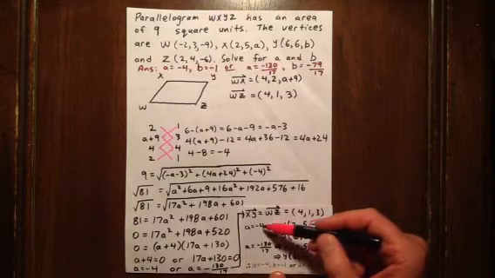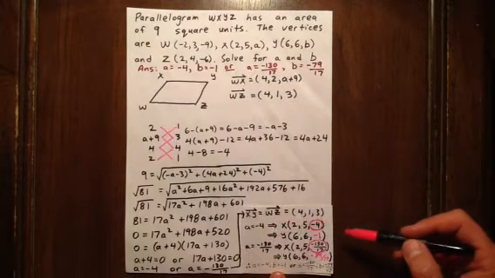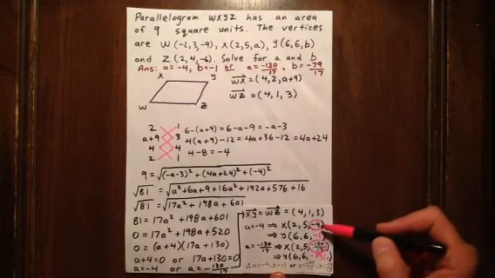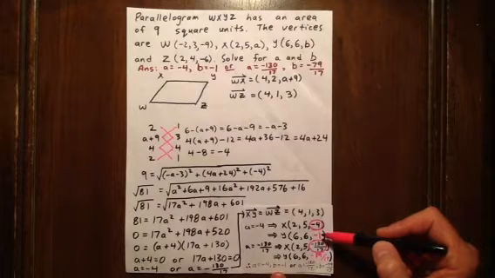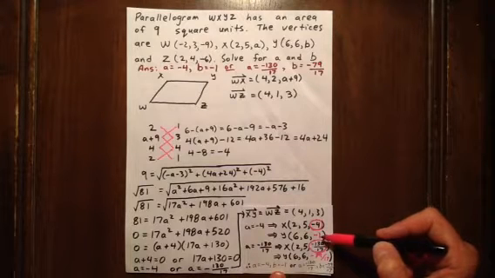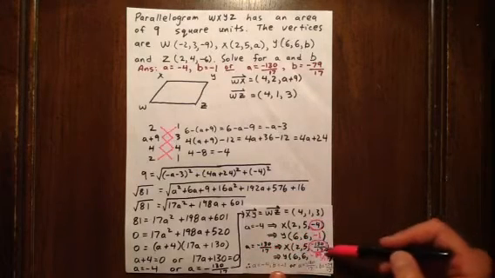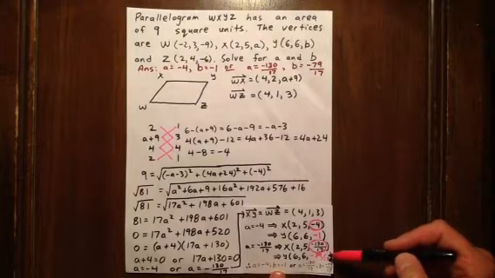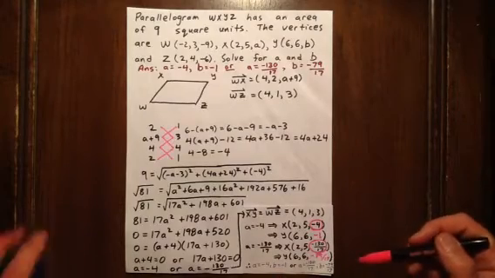If a equals negative 4, then we're going to have a b value of negative 1 to accomplish that. And if a equals negative 130 over 17, then we're going to have a b value of negative 79 over 17 to accomplish that.